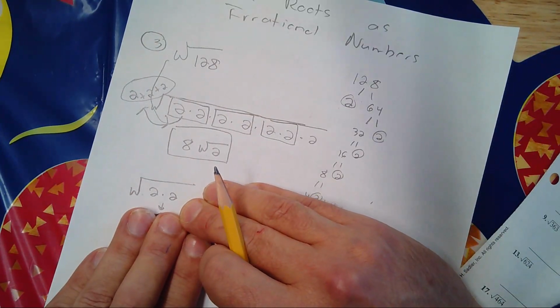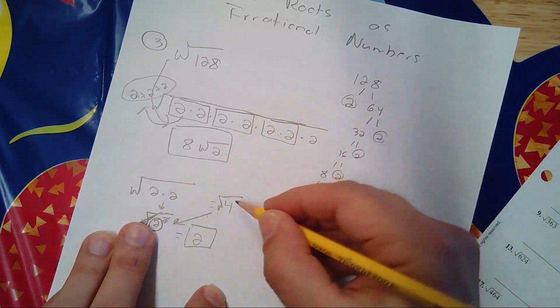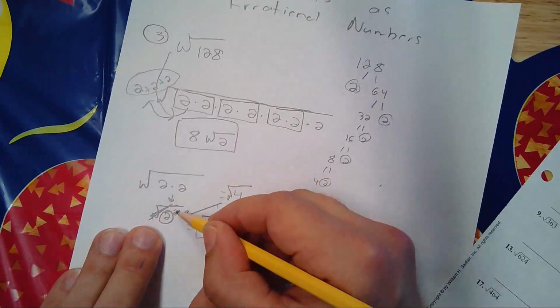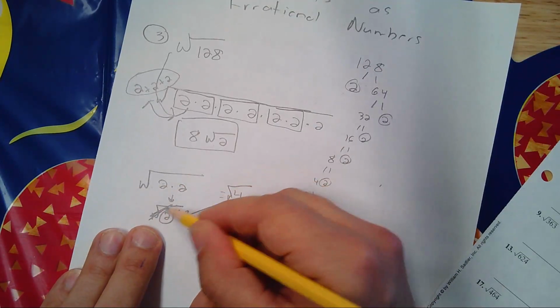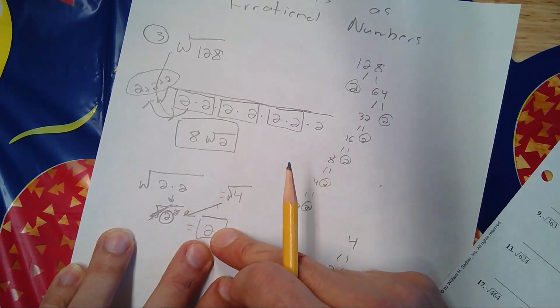The square root of 4 is 2 times 2, 2 squared. But we know the square root of 4 is 2, but how does it actually work? The square root and the square sign cancel each other out, and all I'm left with is a 2 outside the box. Right?